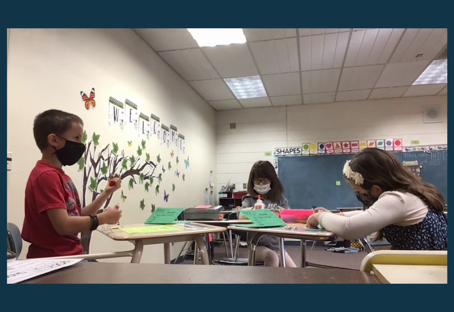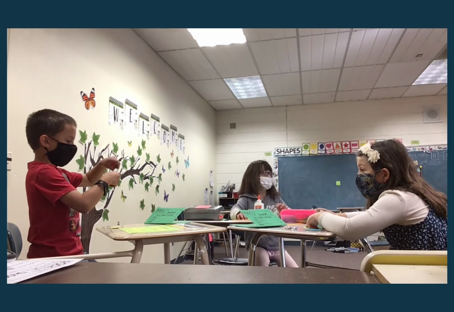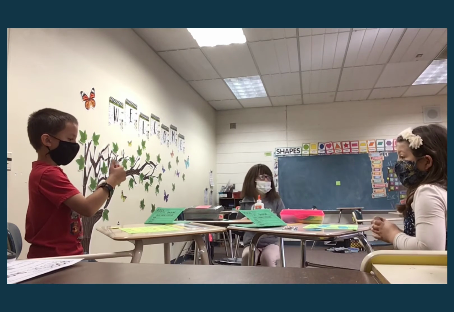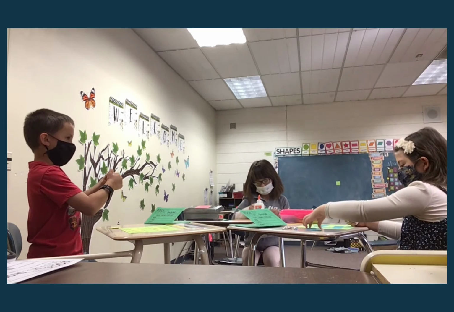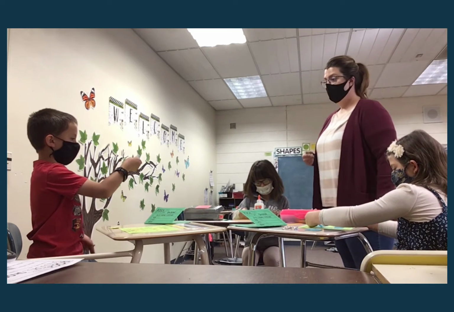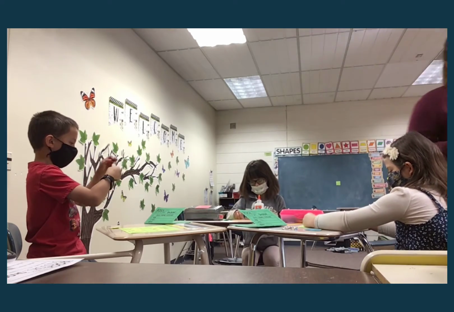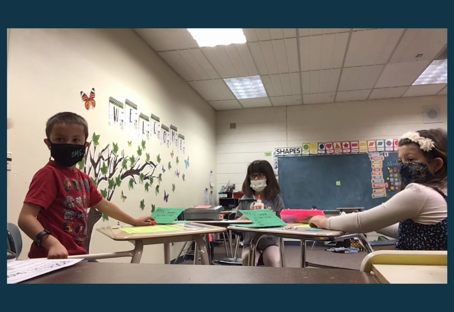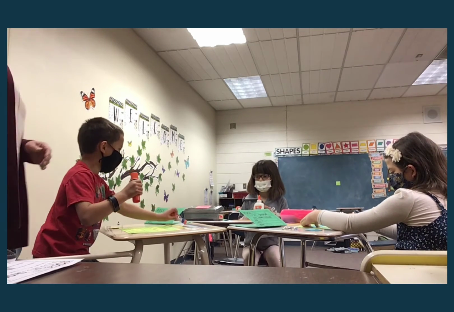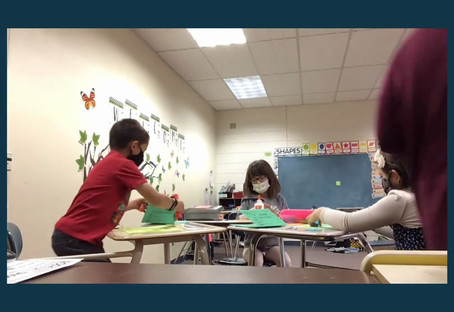My glue stick is not working. Here. My glue stick isn't working. It's flat. Oh, you know what? I have a pretty cool glue stick. You're gonna love it. Da-da-da. It's a monster glue stick.